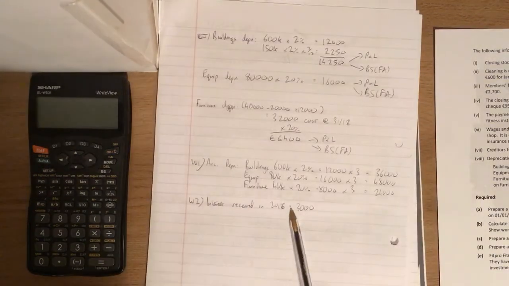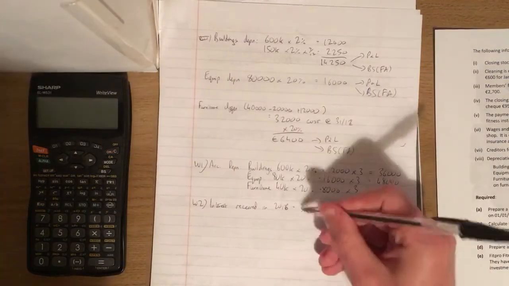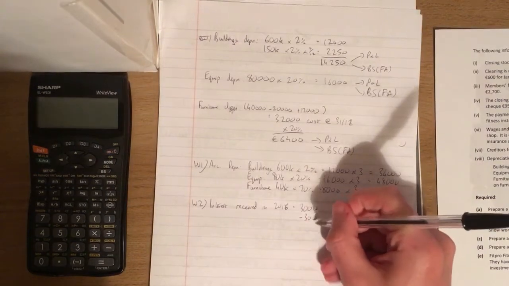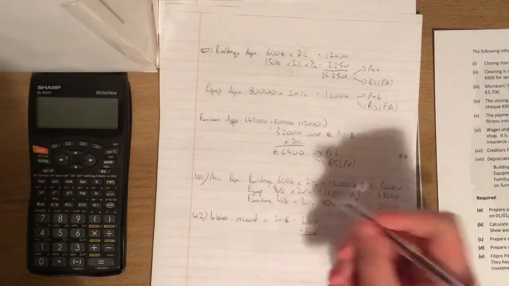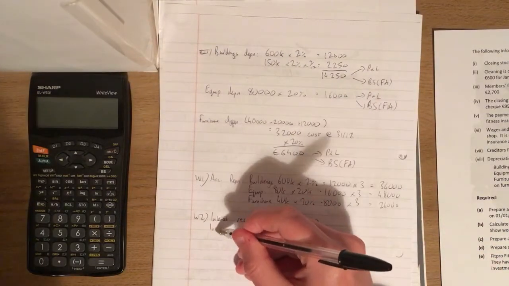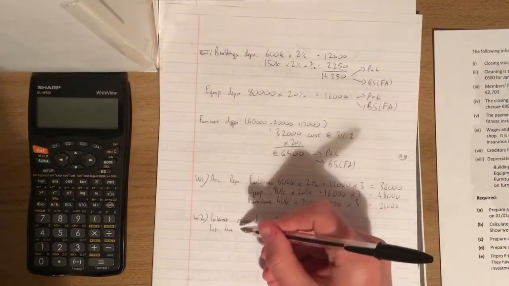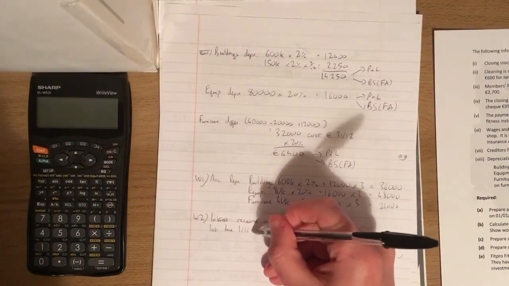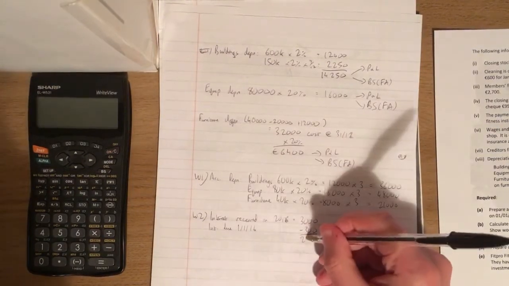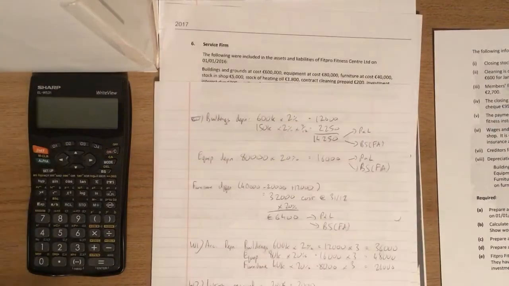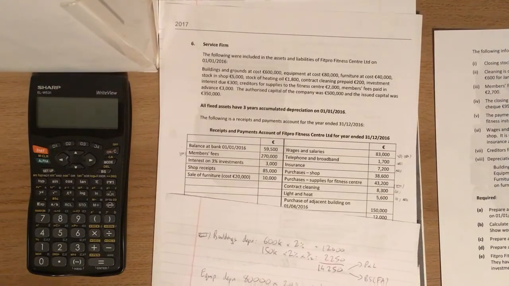So of this 3,000 I received in 16, 300 of it must be for the previous year. So it must be for 2015. So that's interest due 1st of January 16, so from 15. So that means of that 3,000, 2,700 is for this year.